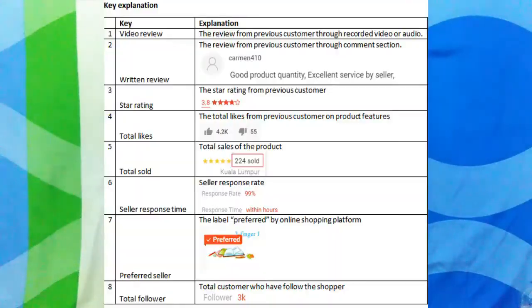First and foremost, I would like to talk about the introduction. The point of this research is to identify consumer behavior during online shopping. There are 8 key factors that we added to identify consumer online shopping behavior. These 8 key factors are return review, oral review, star rating, total likes, total sold, seller response time, preferred seller, and total follower. The 8 key factors will determine which category most affects consumer behavior.